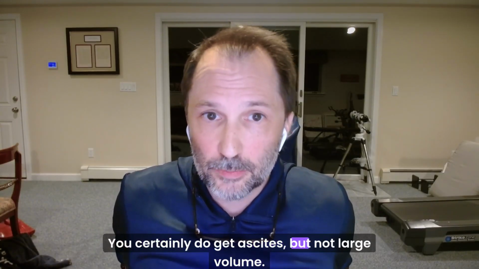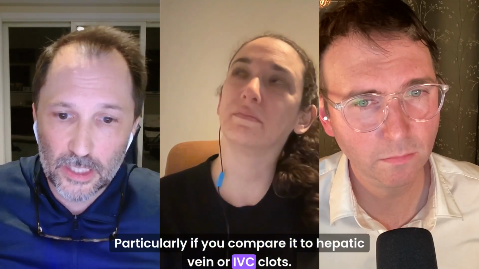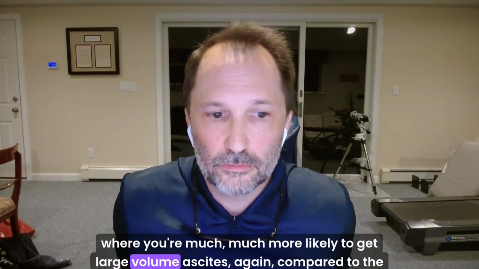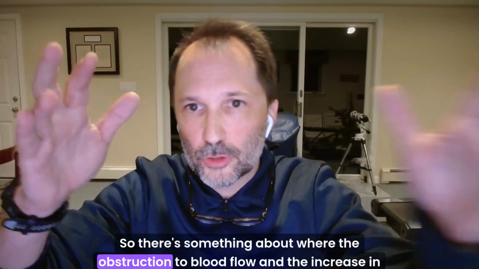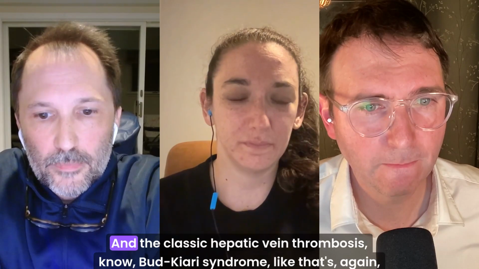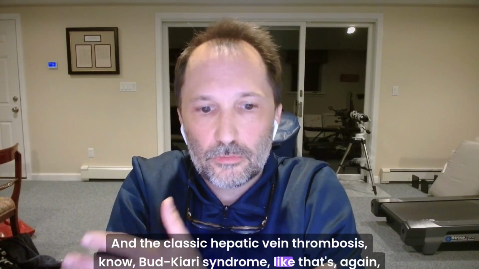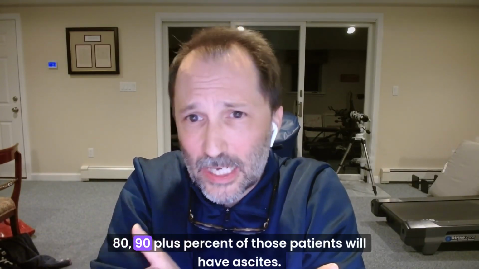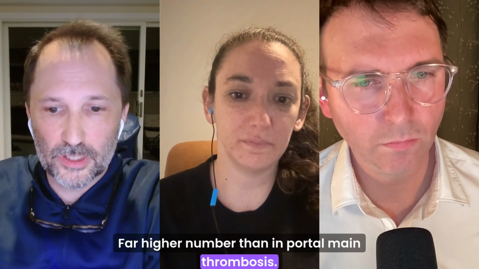You certainly do get ascites, but not large volume, particularly if you compare it to hepatic vein or IVC clots, where you're much, much more likely to get large volume ascites, again, compared to the portal vein. So there's something about where the obstruction to blood flow and the increase in pressure is deriving that matters. And the classic hepatic vein thrombosis, Budd-Chiari syndrome, I think the numbers that I saw, like 80-90+% of those patients will have ascites, far higher than in a portal vein thrombosis.